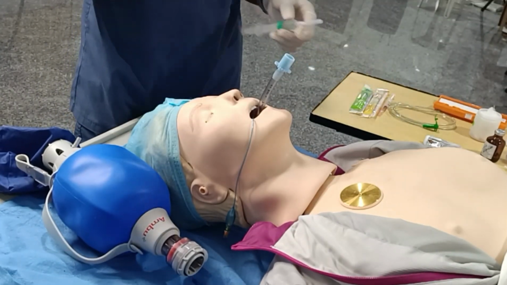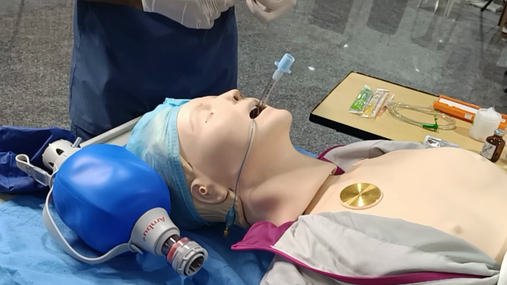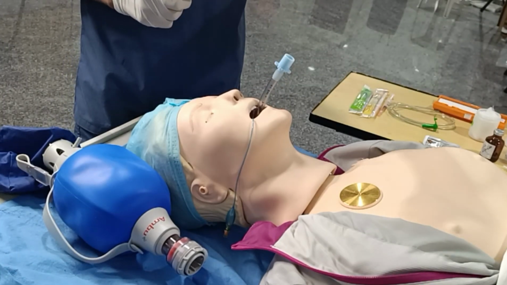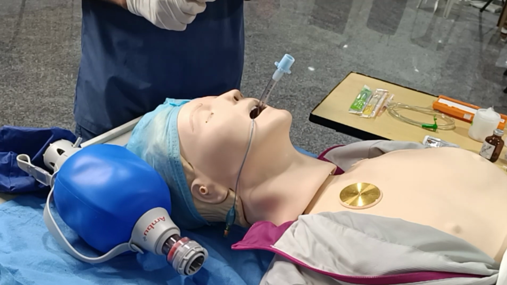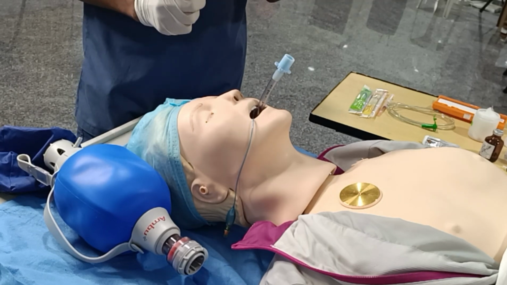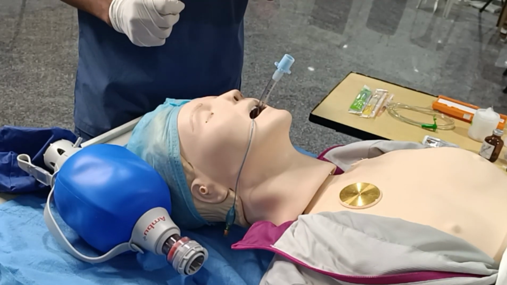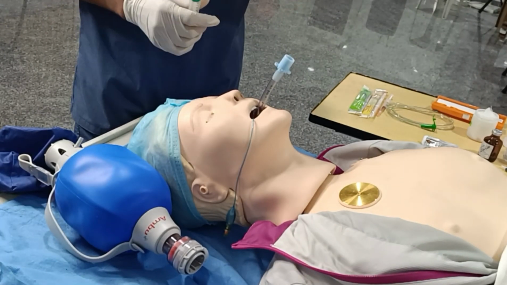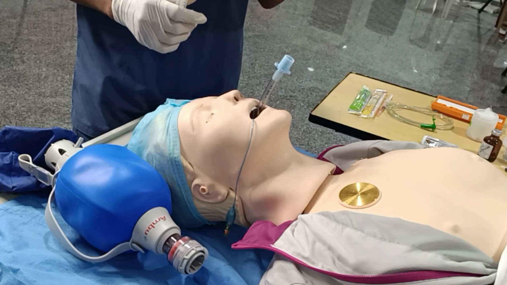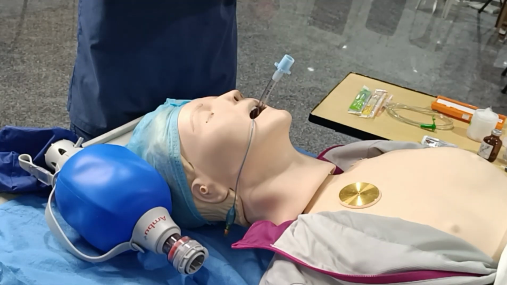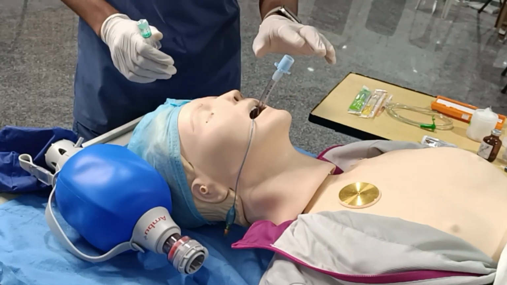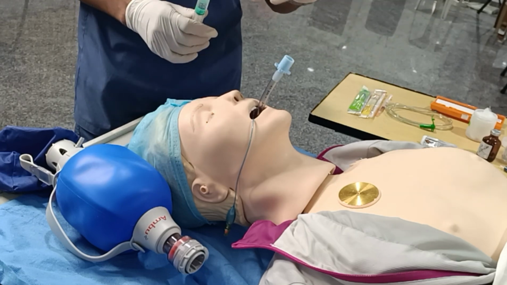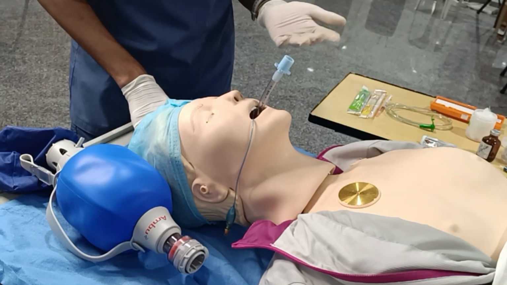Again, one more important consideration for endotracheal administration: you have to give 3 to 10 times higher than the normal IV dose. So if you are in a cardiac arrest, we give 1 mg of adrenaline every 3 to 5 minutes, right? Here, not 1 mg, you have to give 3 to 10 mg. That is the ideal dose for your endotracheal tube. So these are the things you have to remember before getting into endotracheal route administration.